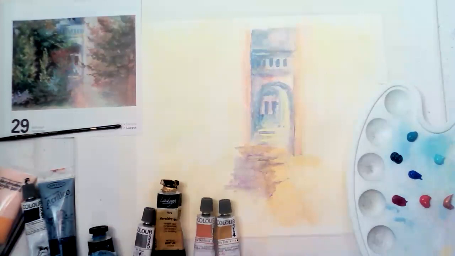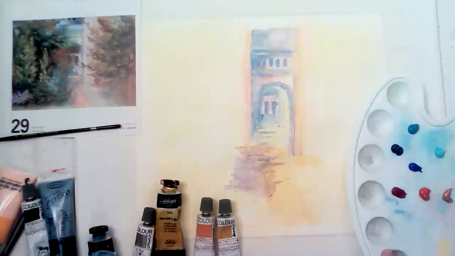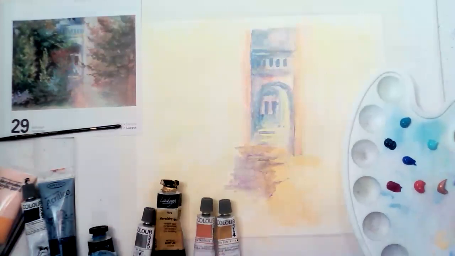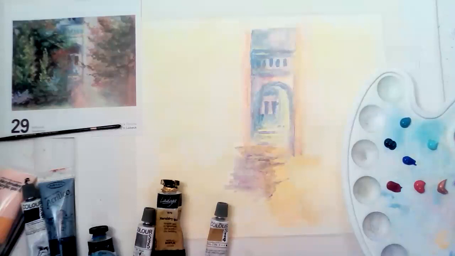And the third level, then I'm putting, so I have this bluish area, then I have this reddish area, and now I'm gonna go with this orangey yellow part.